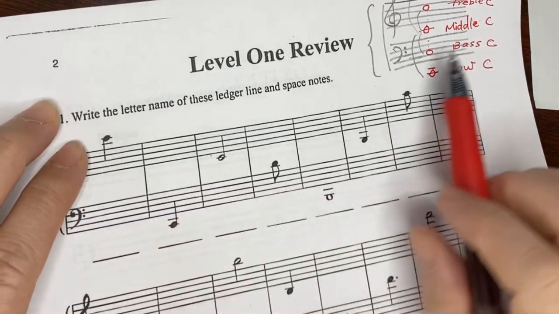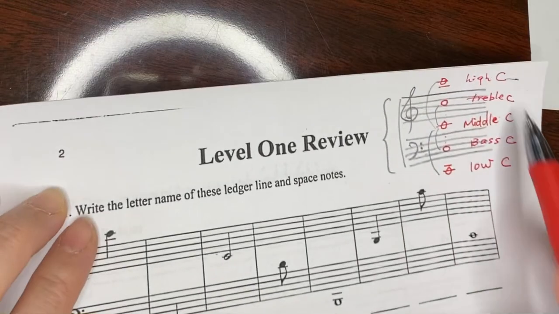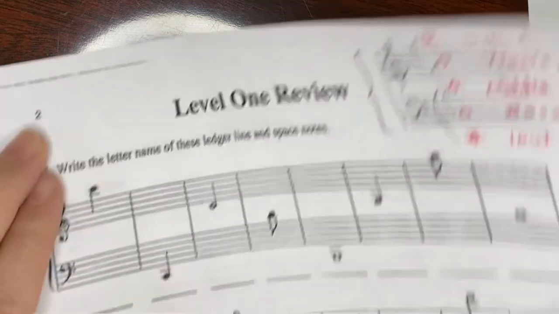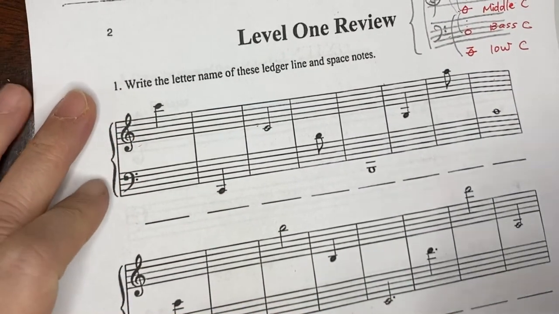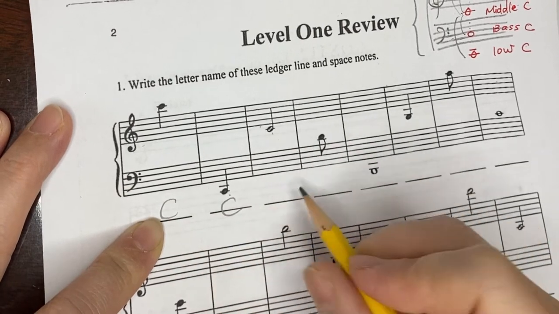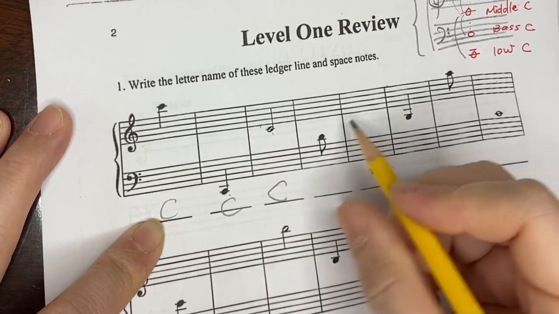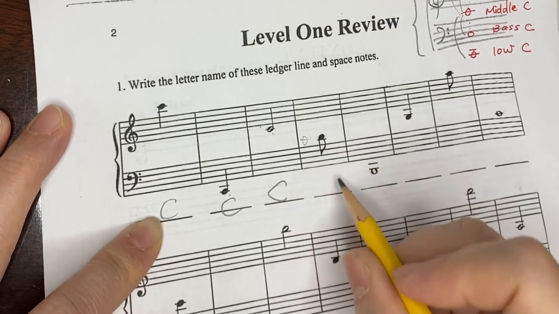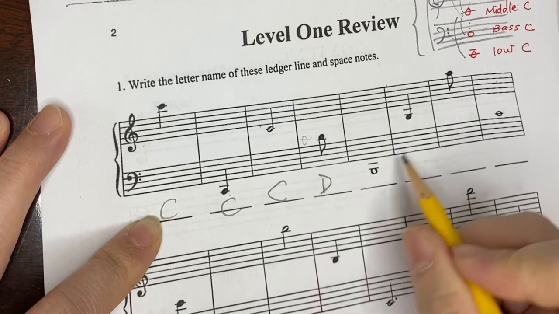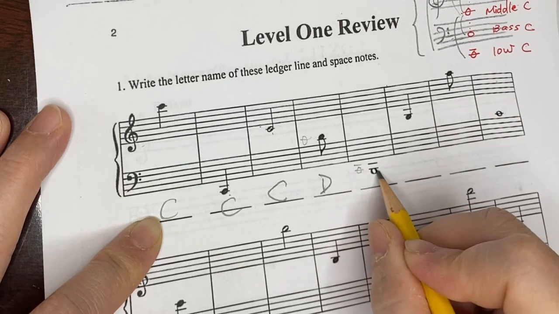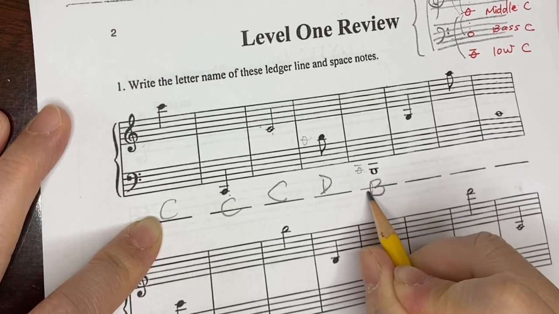Now, refer to this picture here. It's easy for you to answer this quick. So, high C, low C, middle C. This one here is middle C. Middle C, one step up to D. 2 ledger lines is C. Go one step down to B.